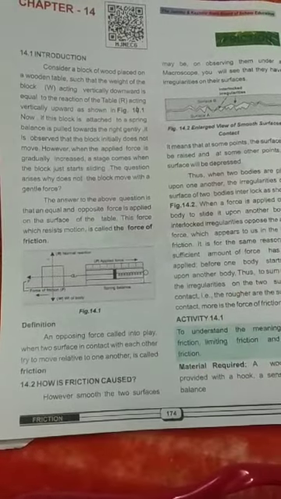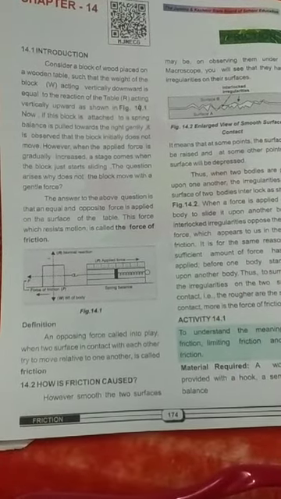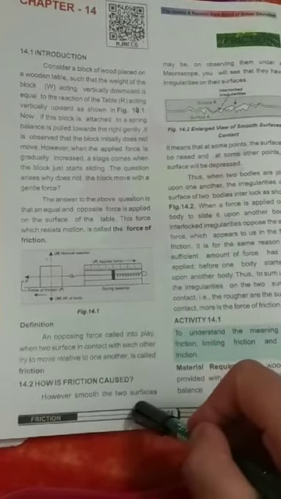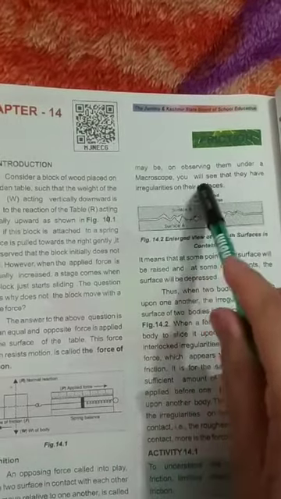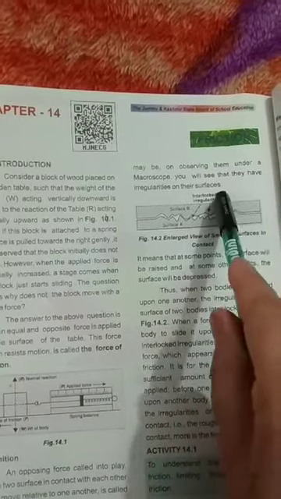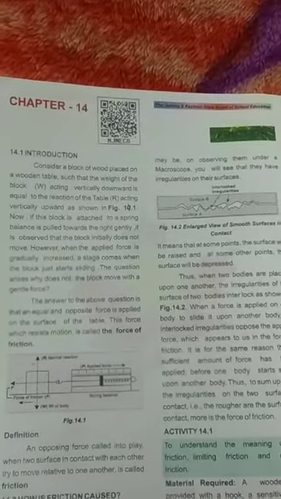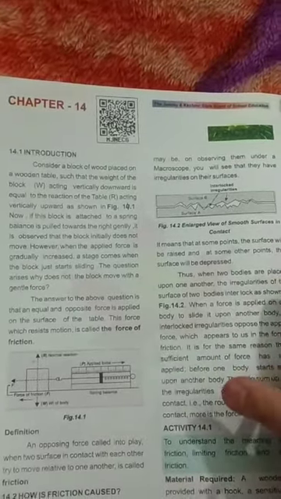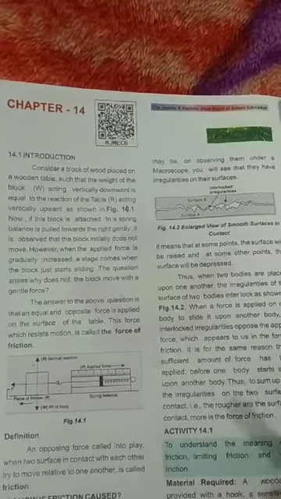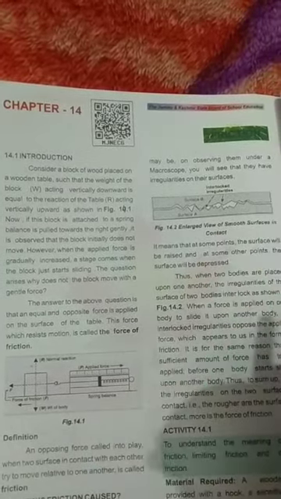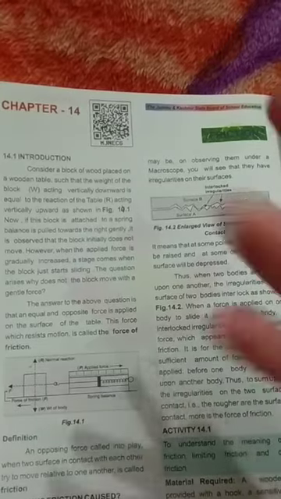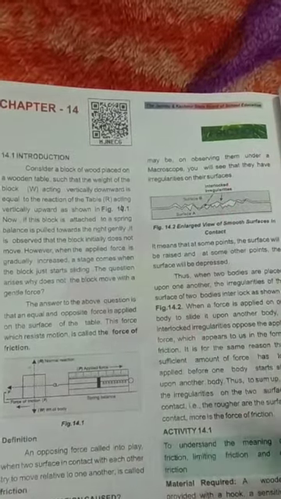Now what is the reason for this friction? What causes this friction? However smooth the two surfaces may be, on observing them in a macroscope, you will see that they have irregularities on the surface. That means if we see that some surface is very smooth, but when we observe it in a macroscope, we will find that it is not so smooth. It will definitely have some irregularities, maybe very few, but they will be present there.